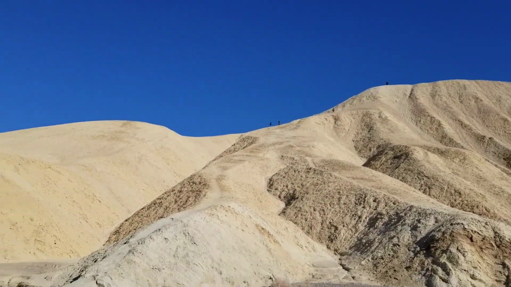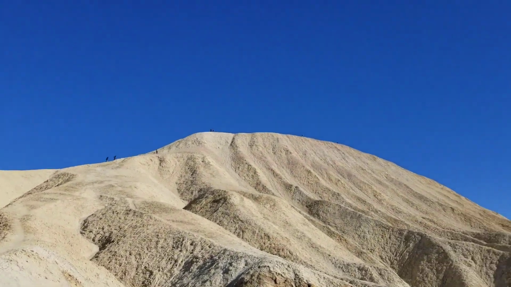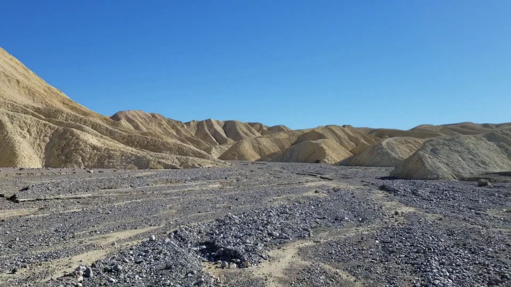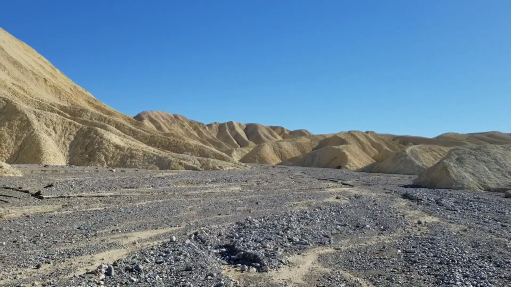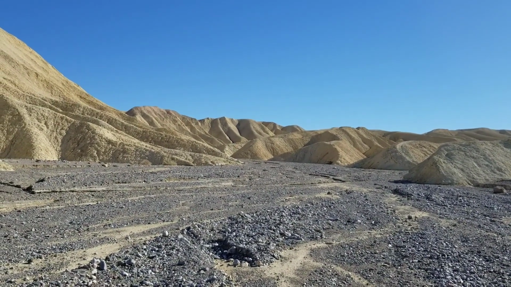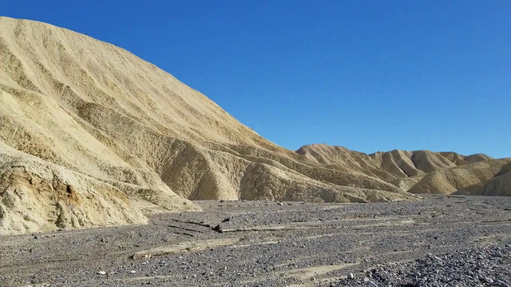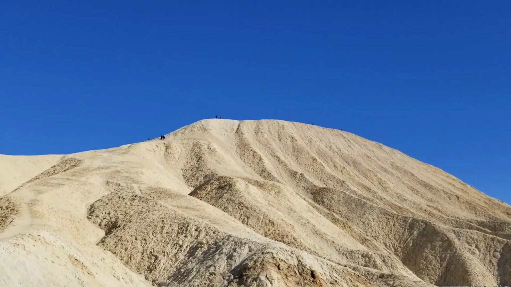Now, of course, you could take any of these trails and you could end up there. But I'm curious as to what is the suggested trail. So we're going to continue around this wash, winding upward, and see if it's going to reach a point around Zabriskie Point up there.